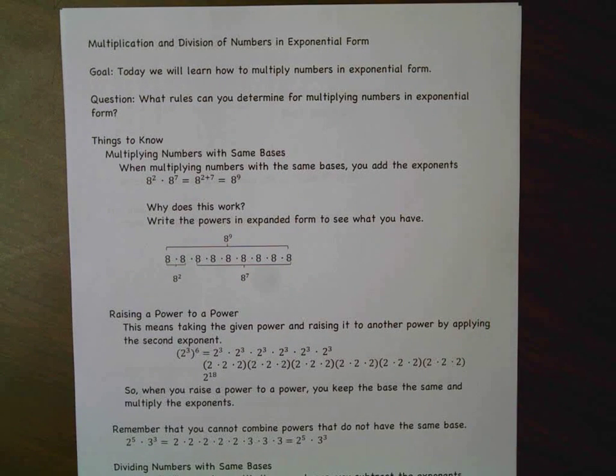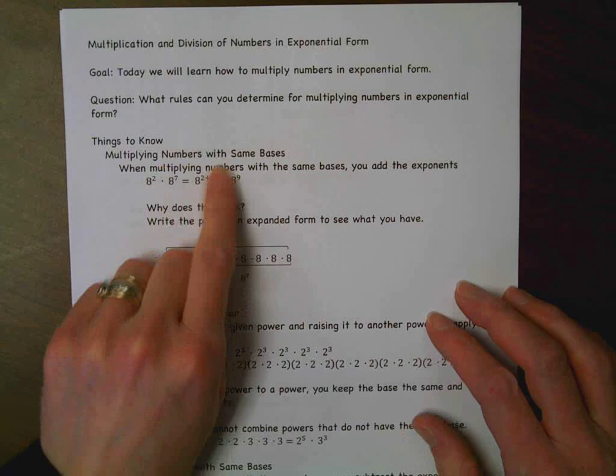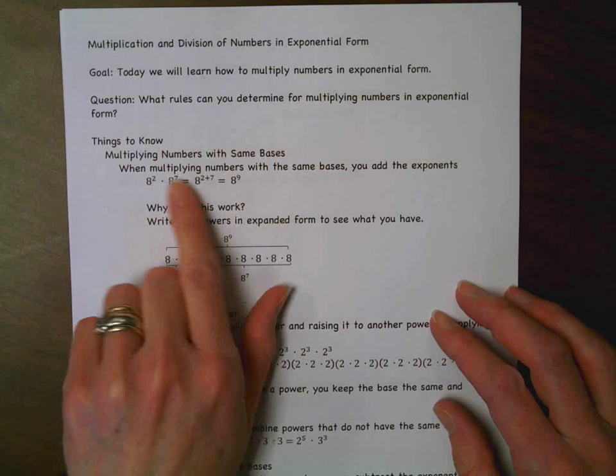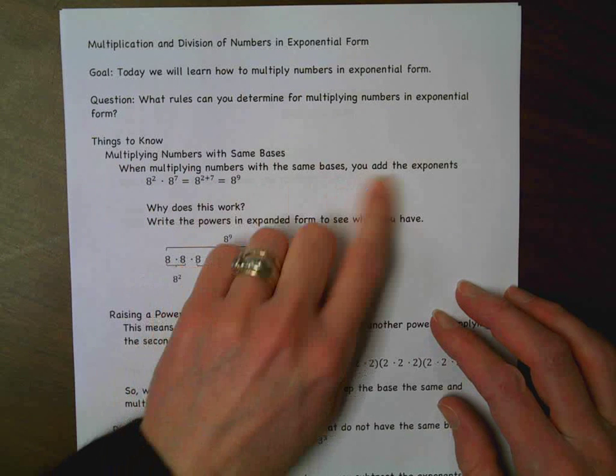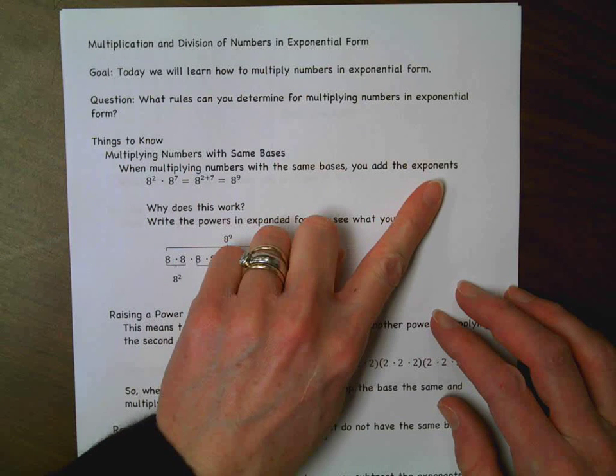So our things to know section says when you're multiplying numbers with same bases. Okay, so I want you to think about our lesson from yesterday. You now know what it is when I say base. Base is the big number in the power. Exponent is the small number in the power. So we're thinking about the big number in the power when you multiply numbers with the same bases. When multiplying numbers with the same bases, you add the exponents.